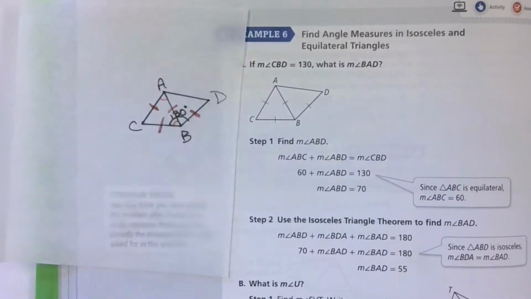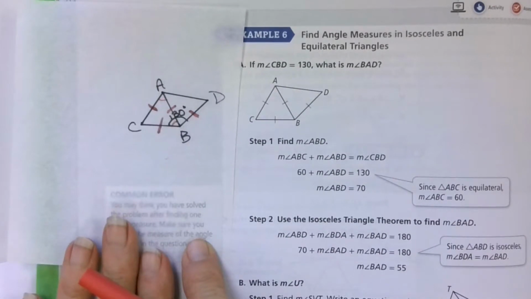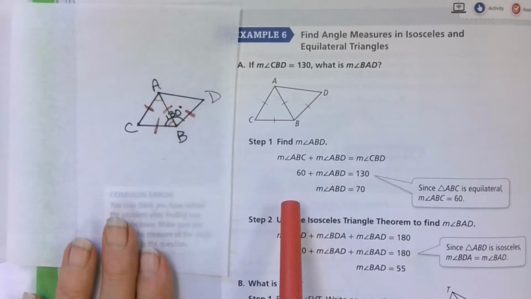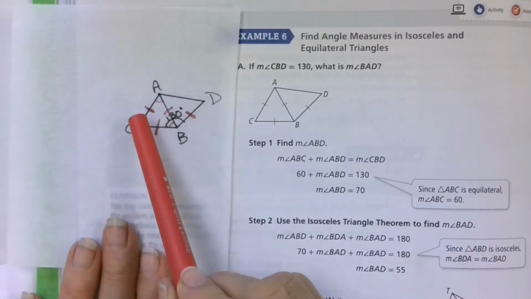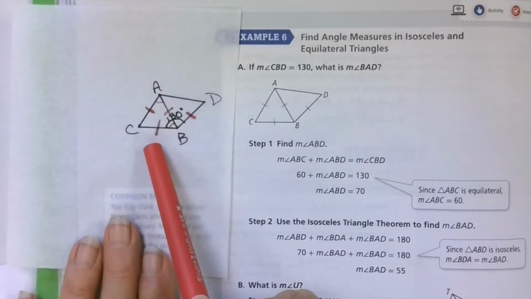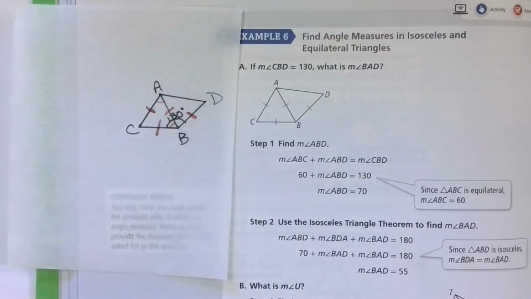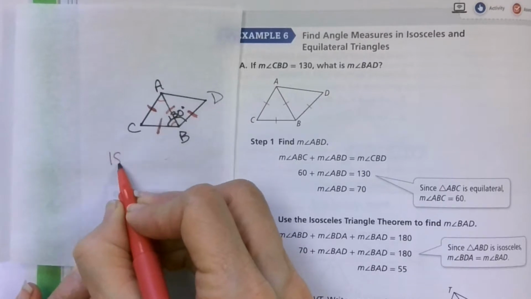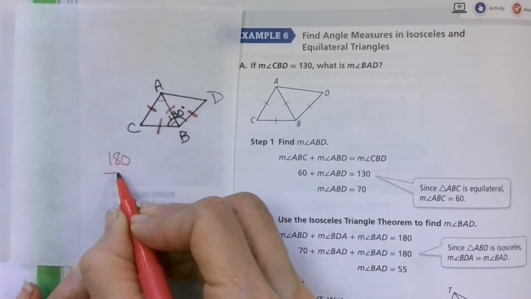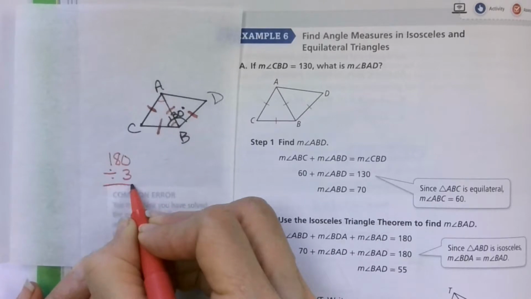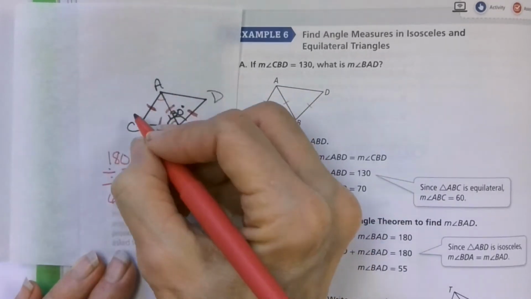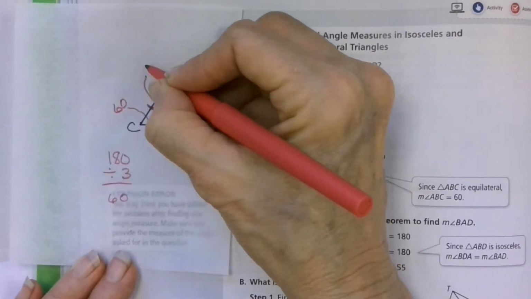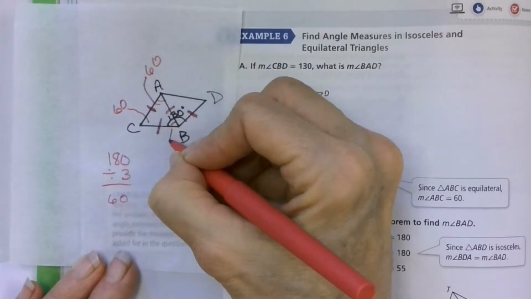Then I can find out that if all three of these are congruent, then the three angles are congruent. So what's the total of all the angles in a triangle? 180. So 180 divided by 3 is going to leave me with 60 degrees per angle. So this is 60, this one is 60, this one is 60.